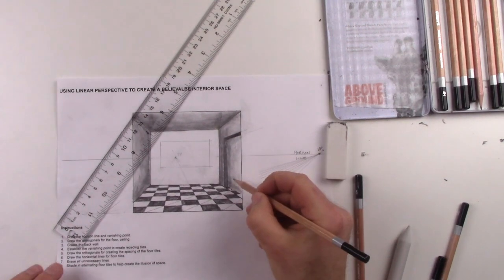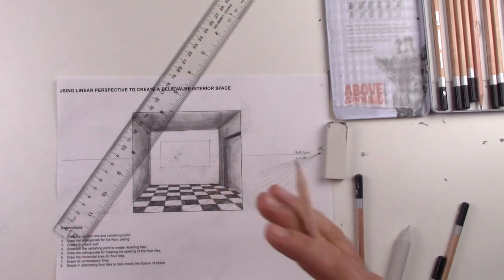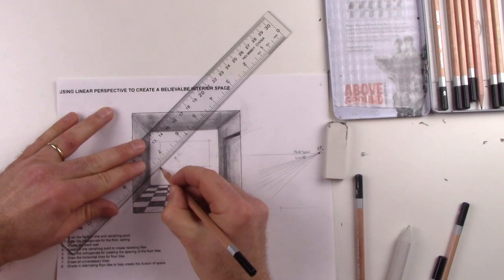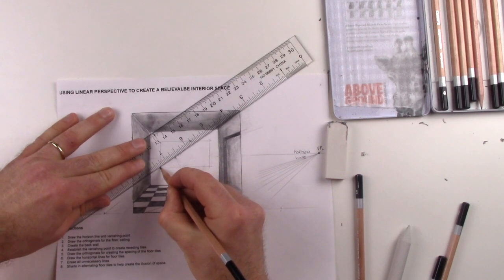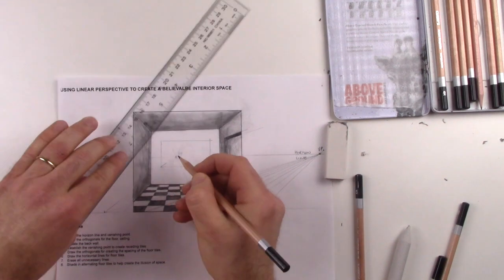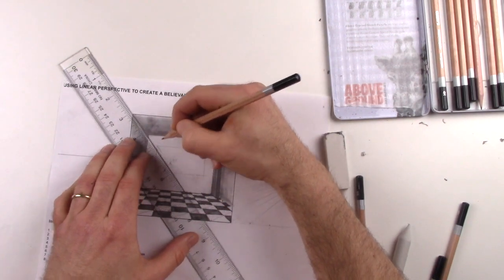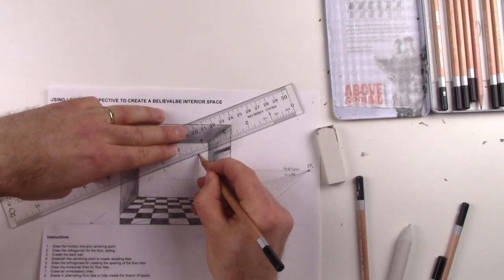And again, we want to try and create this illusion of the recess, that it's not just like a picture frame that's sitting on the wall. And in order to do that, I'm going to take from the vertice, I'm going to extend a short line in towards the center from each of the four corners, all going down towards that vanishing point.